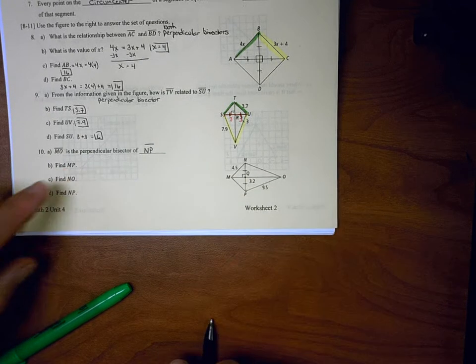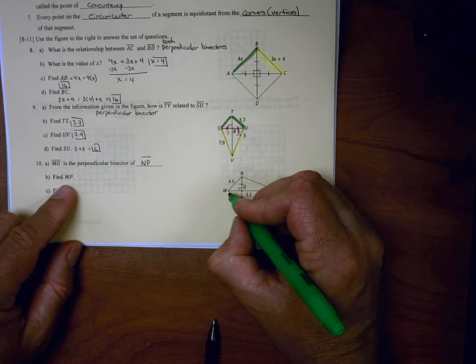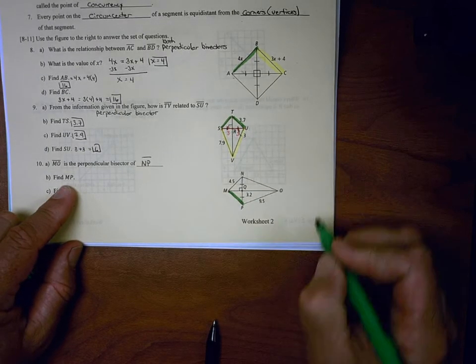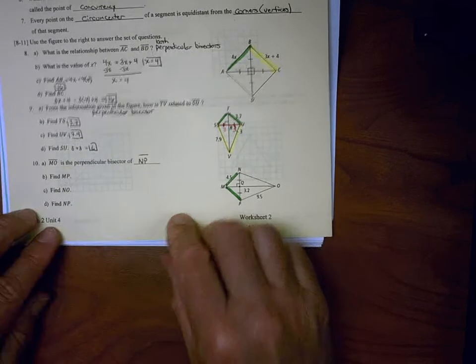Find MP. Okay, so let's get out the highlighter. Highlight MP. MP is right here. What is the same as MP? That would be MN, so MP is 4.5.